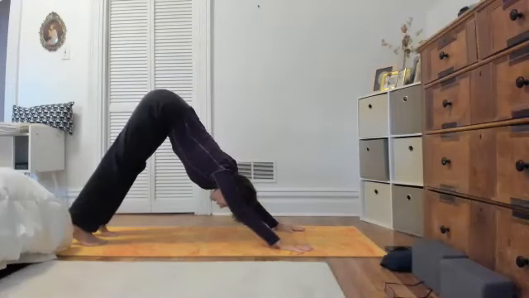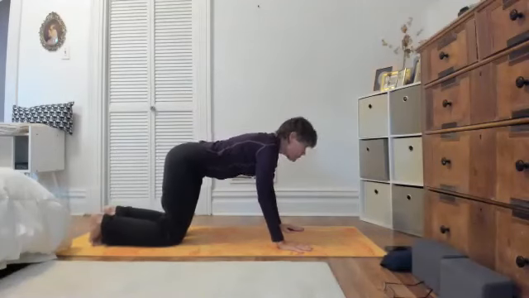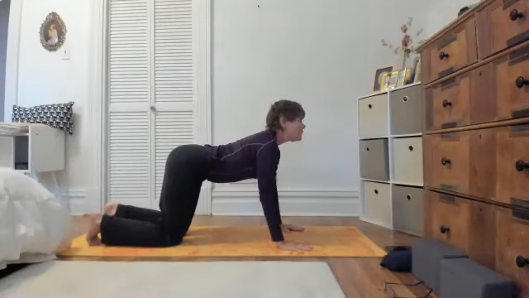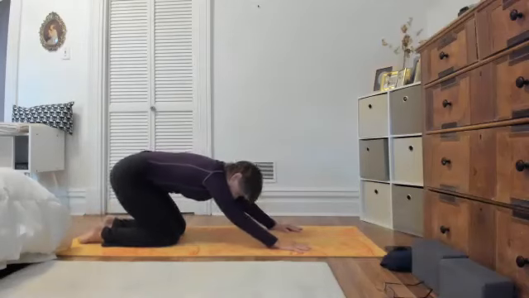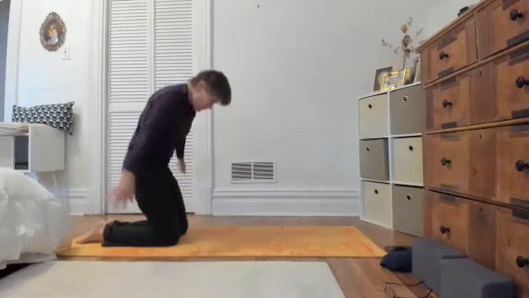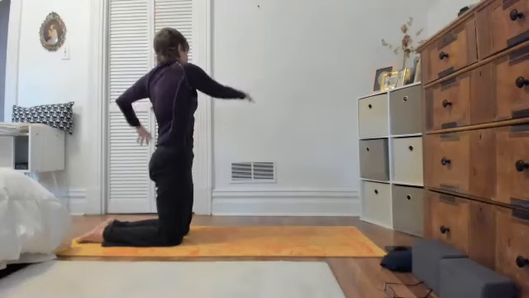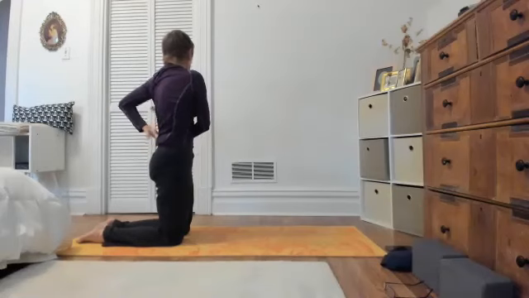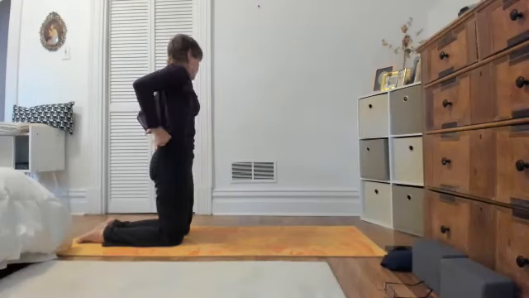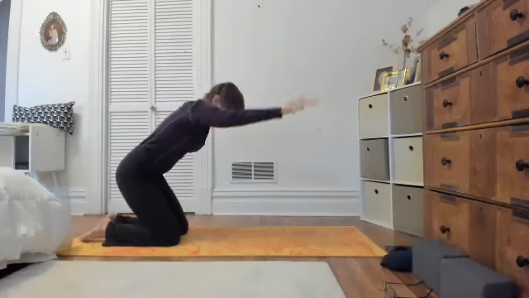Inhale, work the extension through your back, lengthen through the back. Exhale, gather. Inhale, knees to the floor, cow. Exhale, hips back. Inhale, sweep up onto your knees, lift the arms up. Exhale, twist to the opposite side. Really gather everything in at the core. Inhale, come back to center. And exhale, drop your hips back, child's pose.